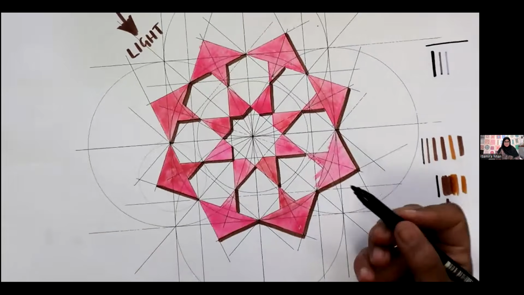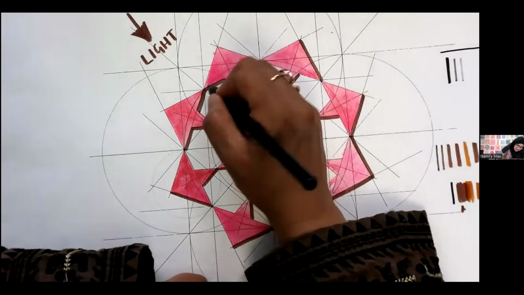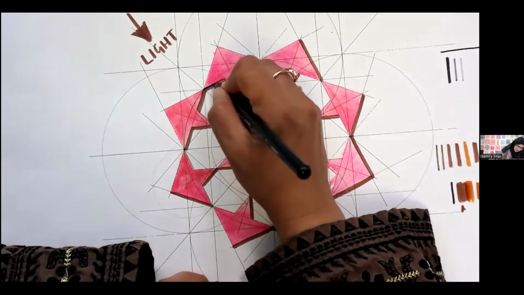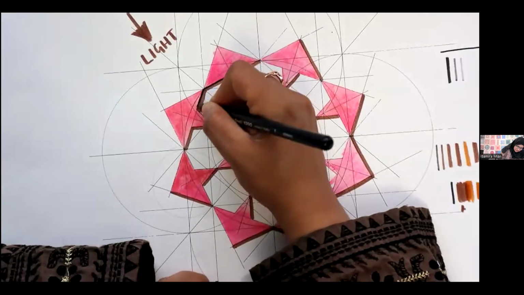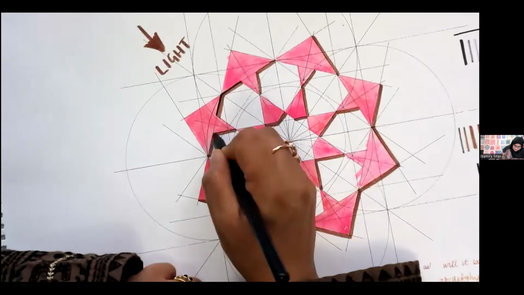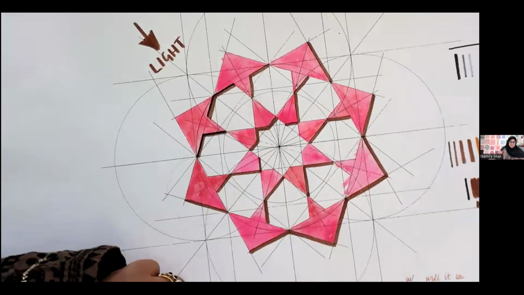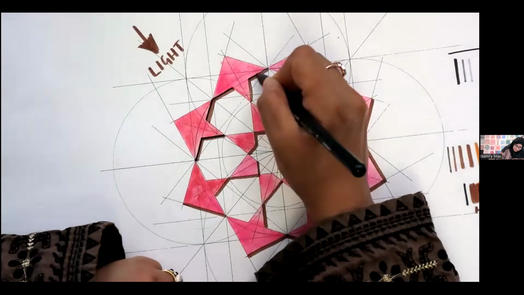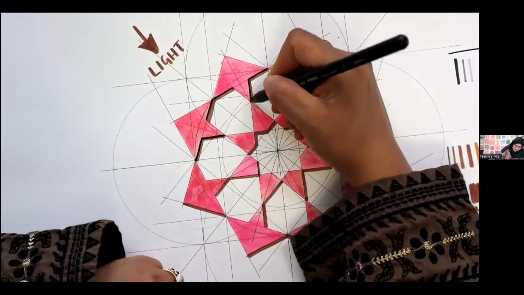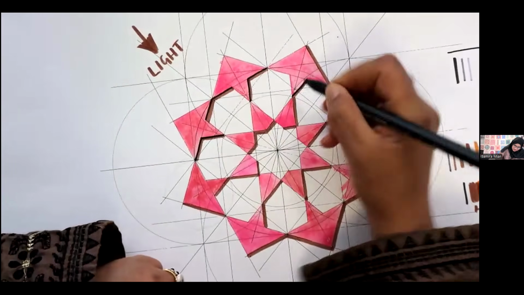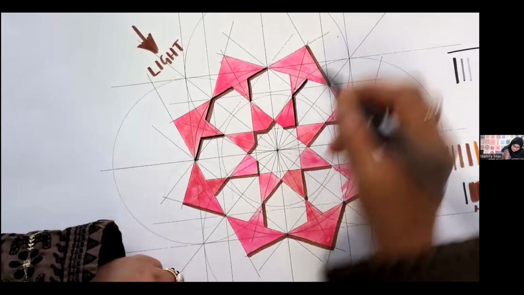And then what I'm going to do is take the black line and make that edge that I did in the medium one a thin line and define it. So this is now doubling up and confirming the shadow.